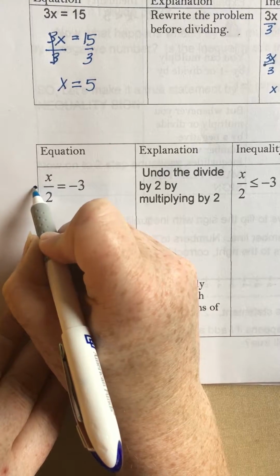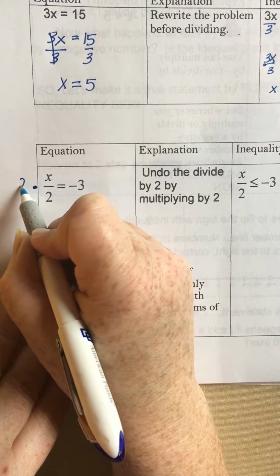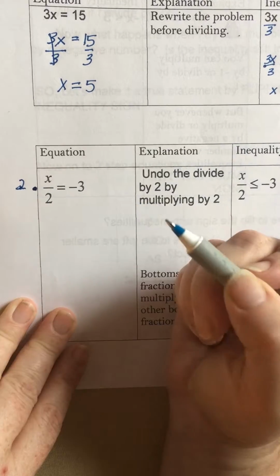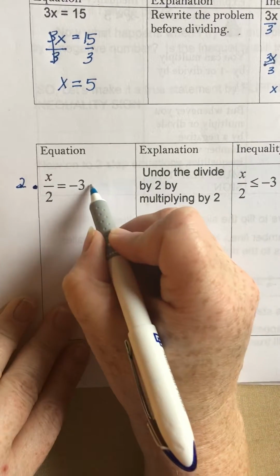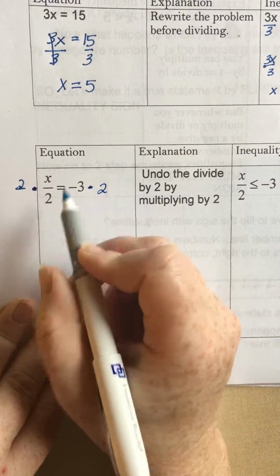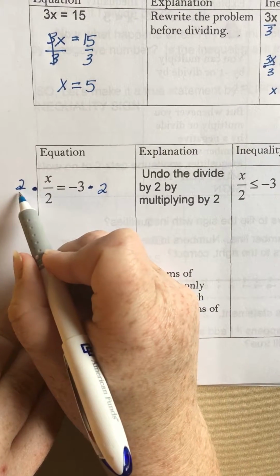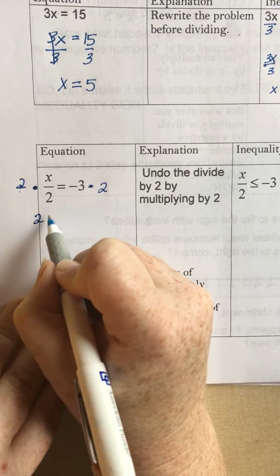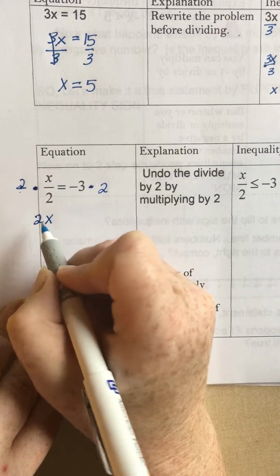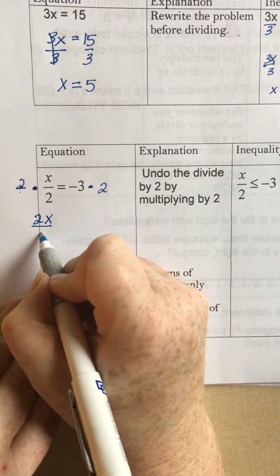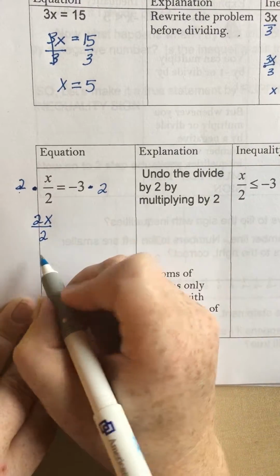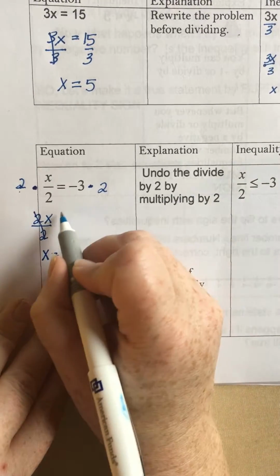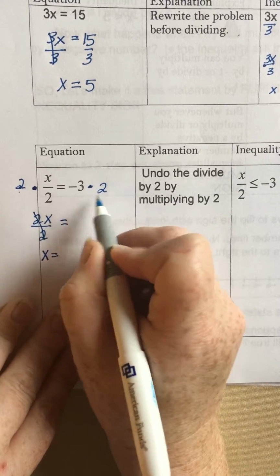So when I show multiplication in algebra, we don't use that x anymore because then we get confused with the variable. So you just have this little dot. And you're going to do the same thing over here. Now, on this side, the 2 is multiplying to the x, 2 times x. But then it has the divided by 2 on the bottom, which ultimately leaves us with 1x because they cancel. On this side, you would just have -3 times 2.